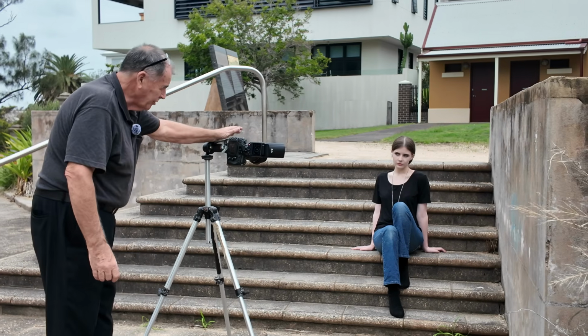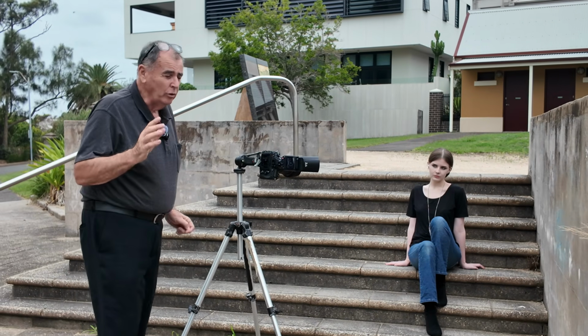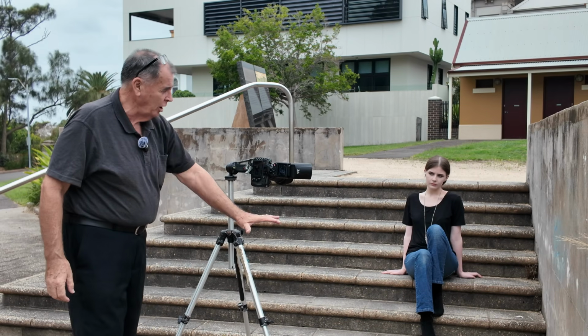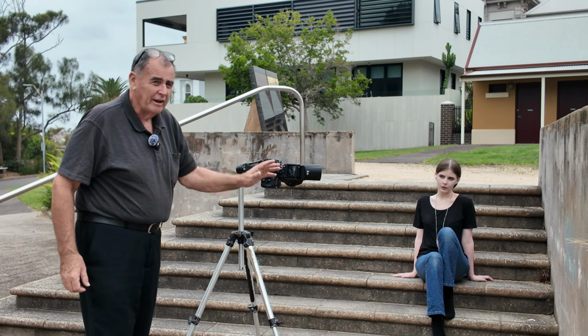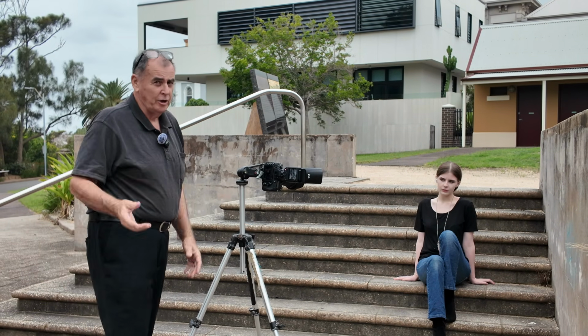Wonderful. Beautiful soft light. Now, I need to be careful that I don't have this light down too low. It's at Kaylee's eye level or a little bit above, which is fine. If I had it down too low, it's going to uplight her face, which we don't want.